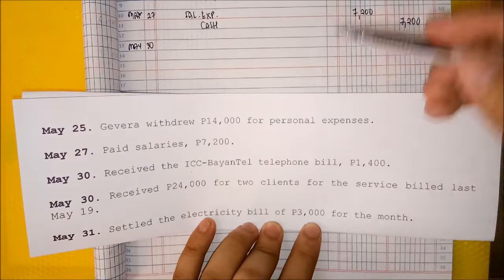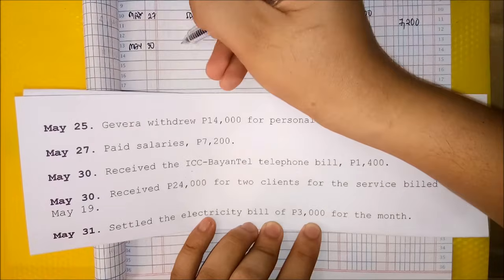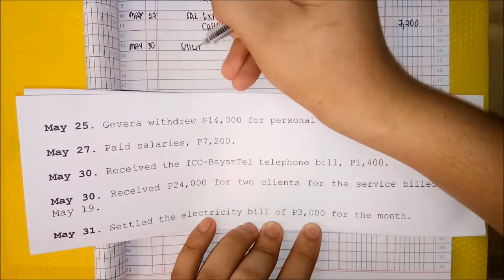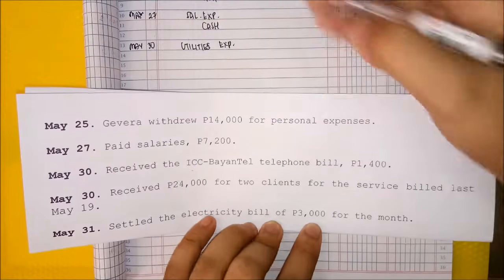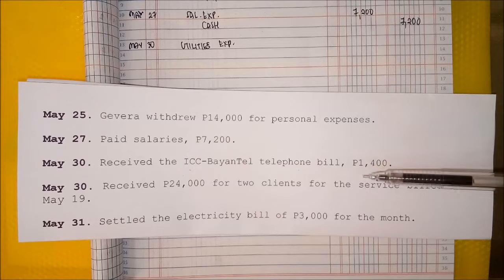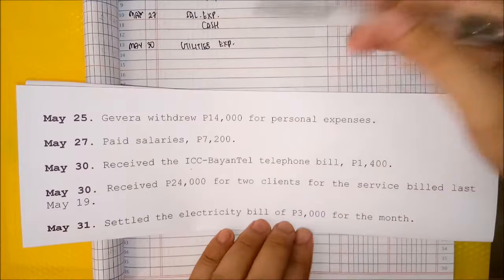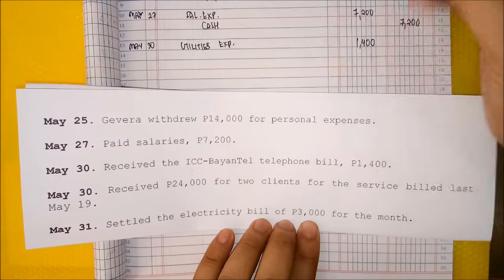So to record, the receipt of telephone bill, debit, utilities expense. So, sa utilities expense, ito yung common account for expenses such as telephone, water, electricity, and so on. So, debit utilities expense, 1,400.